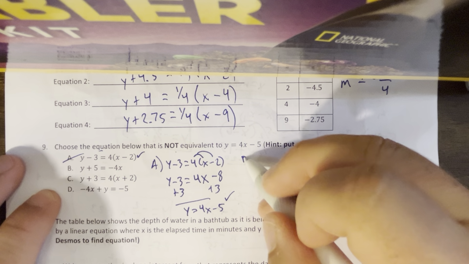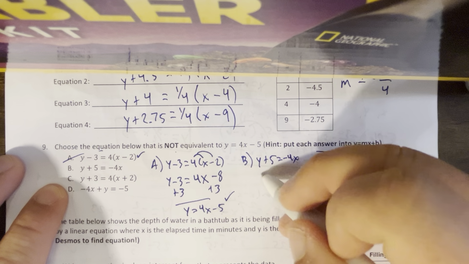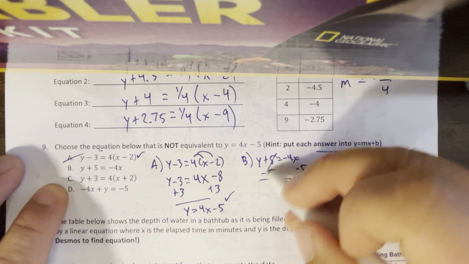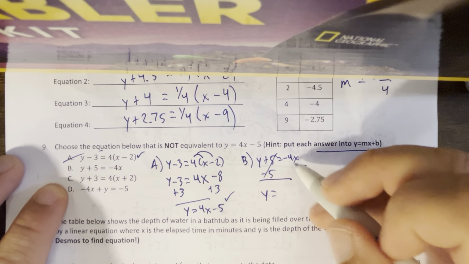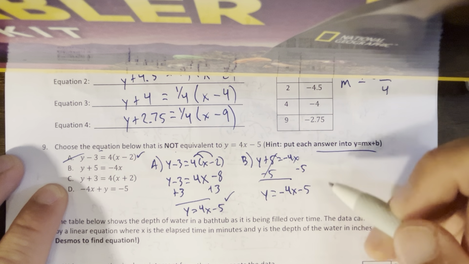We'll do the same thing for B. y plus 5 equals negative 4x. We'll subtract 5 over. These are not like terms, and so I won't combine them. It's just going to be negative 4x minus 5. That's not the same thing.